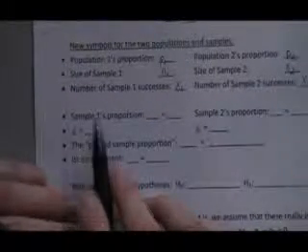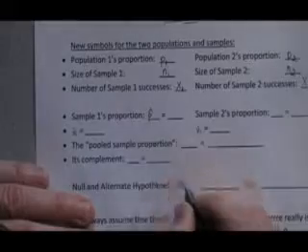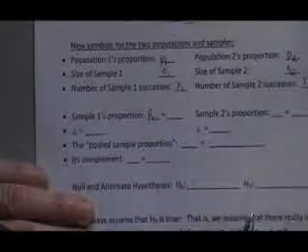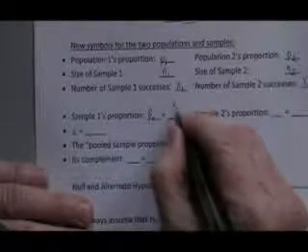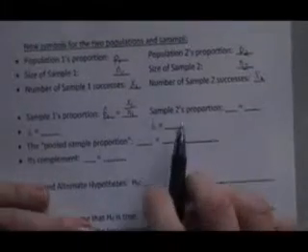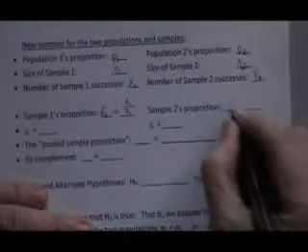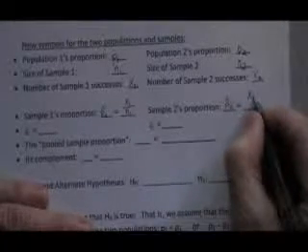All right. Now, the proportion that we get from our sample number 1 is going to be called, like we have in the past, p hat, but we're going to give it a subscript of 1. And we're going to calculate this proportion by taking the number of successes and dividing it by the total size of our sample. In the same way, sample 2, its proportion is called p hat sub 2, and these are all lowercase letters, by the way. Every one of these is a lowercase letter. And that's found by taking the number of successes in our second sample and dividing it by the size of the second sample, which is n sub 2.